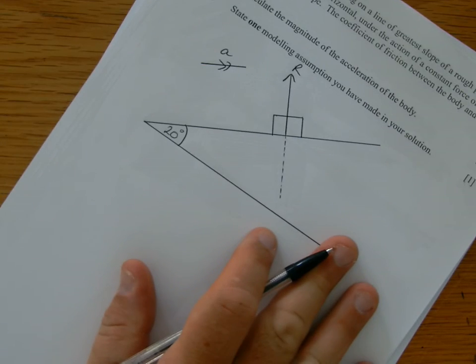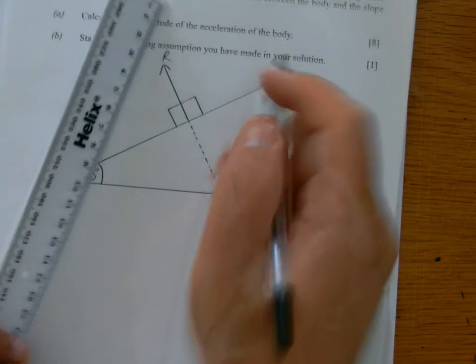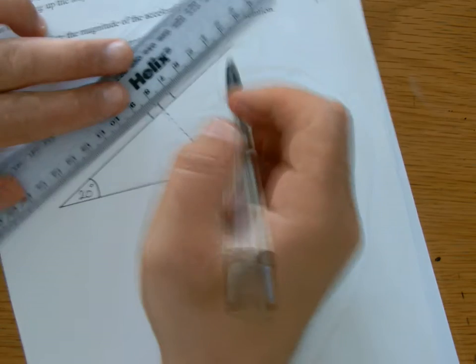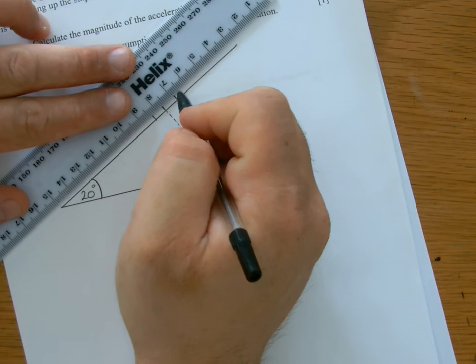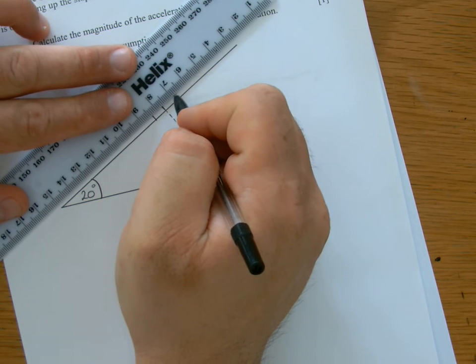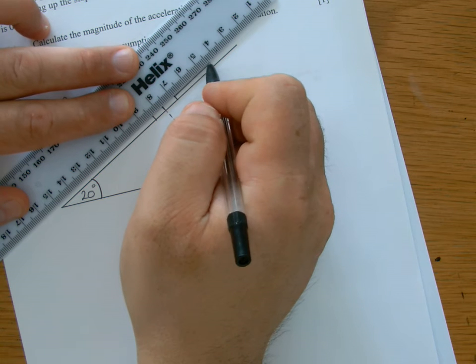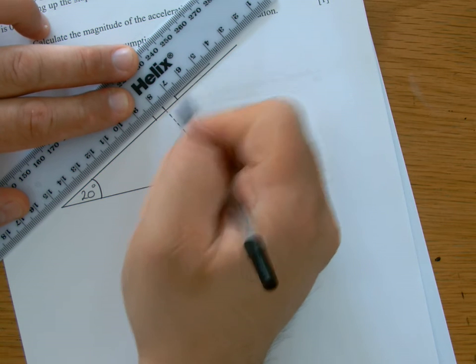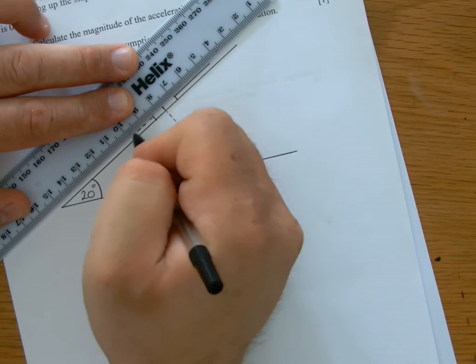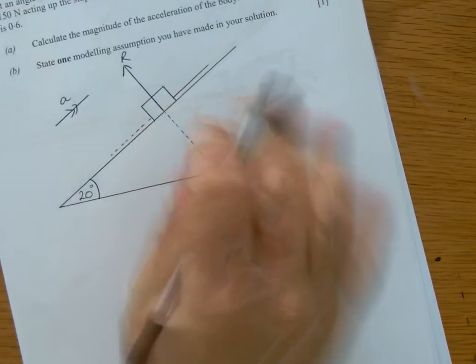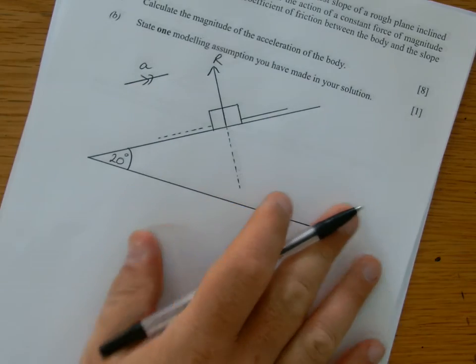Now, we also need to put the x-axis in here. So we've got the force of 150 newtons going up the plane, and then, of course, the broken line going down the plane here.